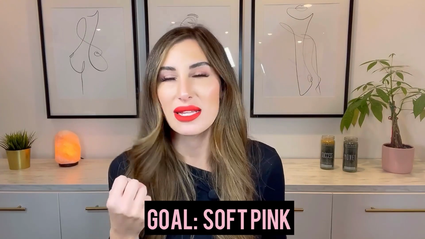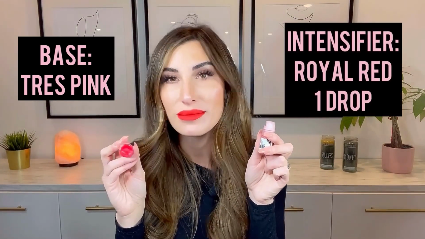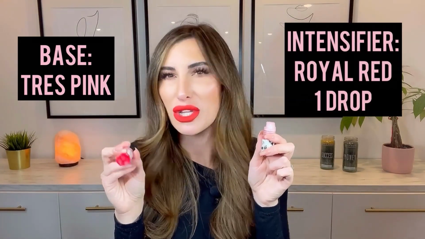Okay, so let's break it down again here. Let's slow it down. Your client comes in, they swatch on their hand a nice pink tone. It's kind of dusty pink, it's a little bit muted, it's nothing super, super bright. What are we gonna use? We're gonna use Tray Pink for our base, and we're gonna add 1 drop of Royal Red, just 1, because they're not looking for anything super crazy bright.